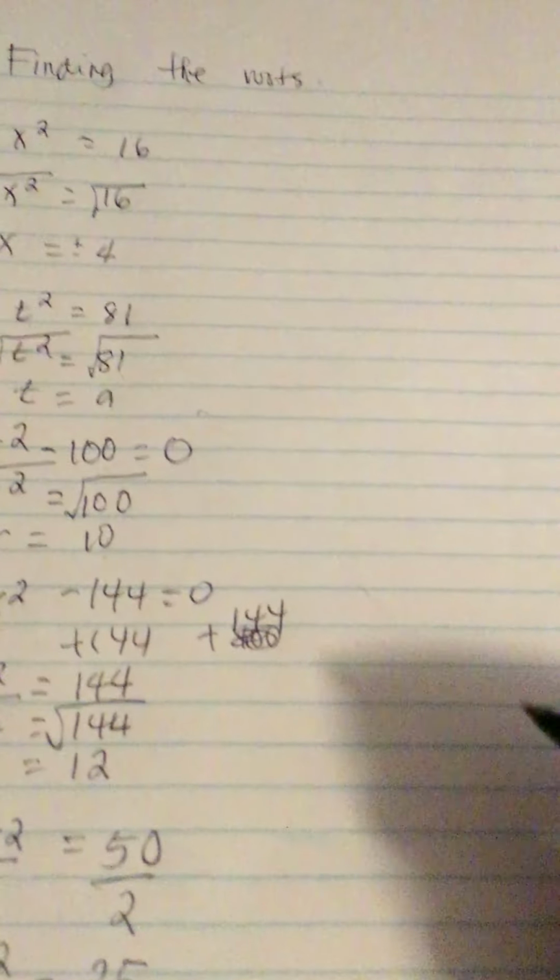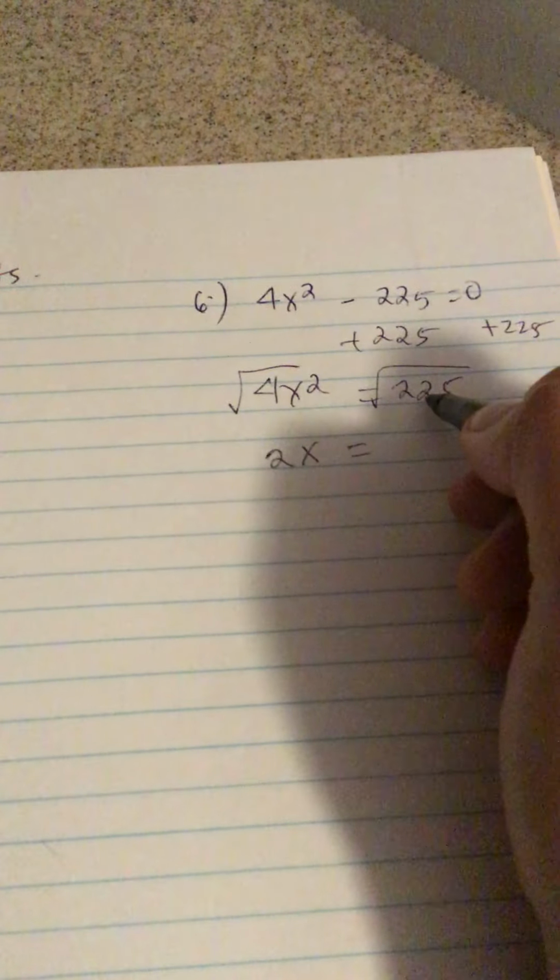Dito po number 6, 4x squared minus 225 is equal to 0. So, i-plus natin ang 225. Plus din natin dito sa kabila. So, mayroon na lang tayong 4x squared is equal to 225. So, kapag this is a perfect square, so square root na lang natin sila. So, mayroon tayong 2x is equal to square root of 225 is 15.